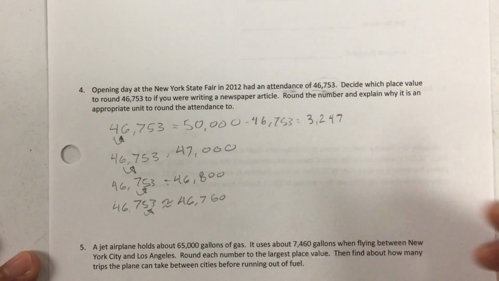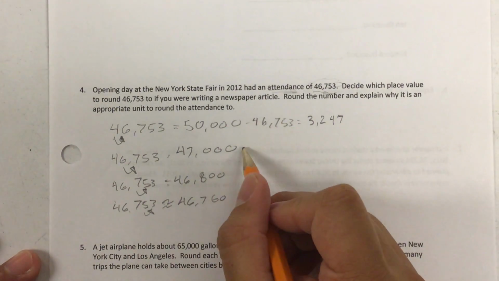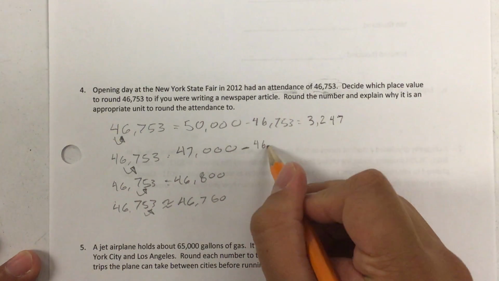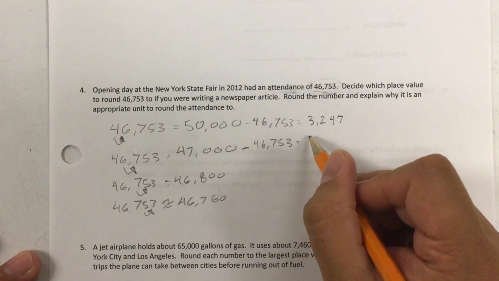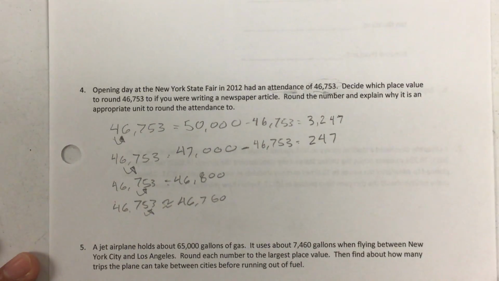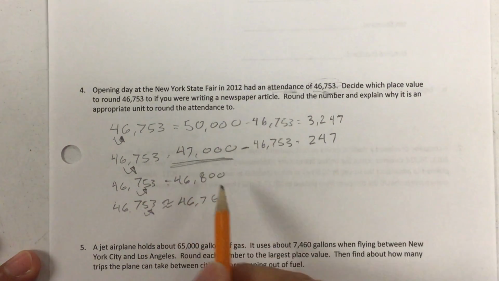That's about a 3,247 difference. While for 47,000 people, if we subtract our original number, that's only going to be 247 people. So I know for a fact that this number would be better.